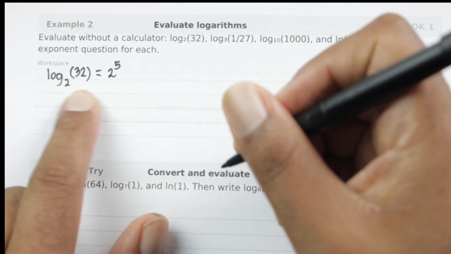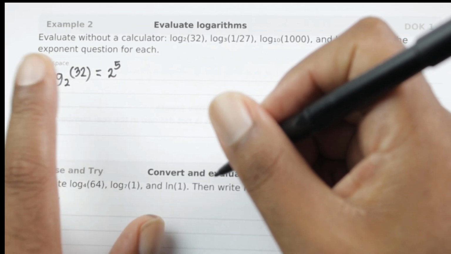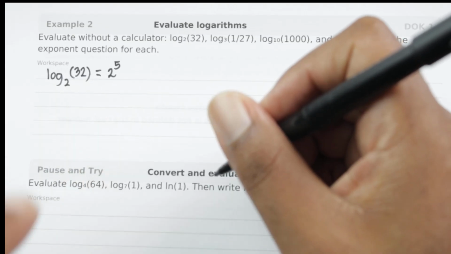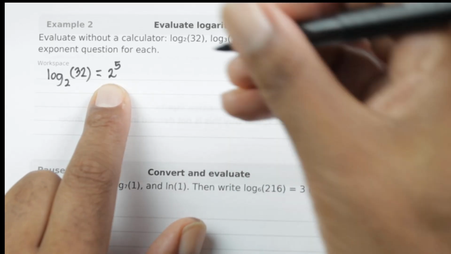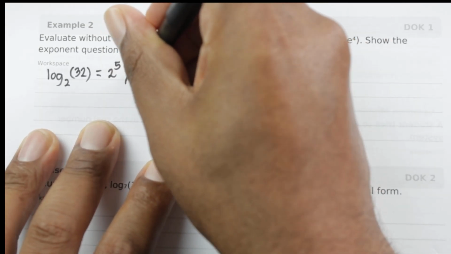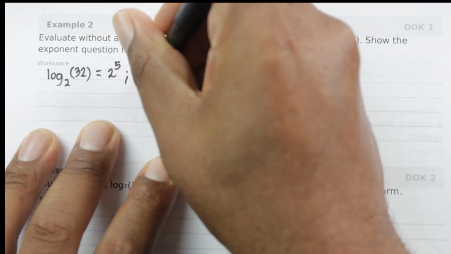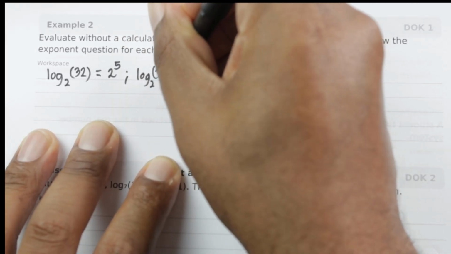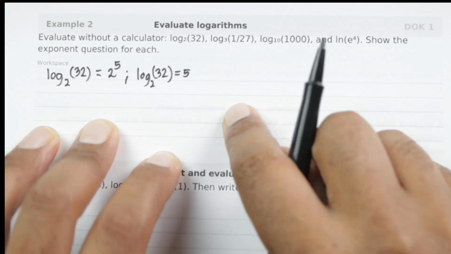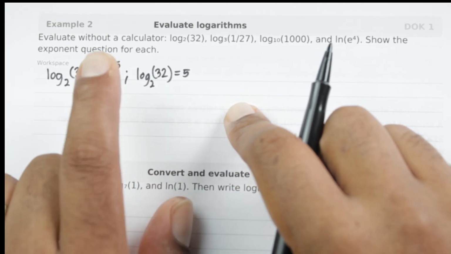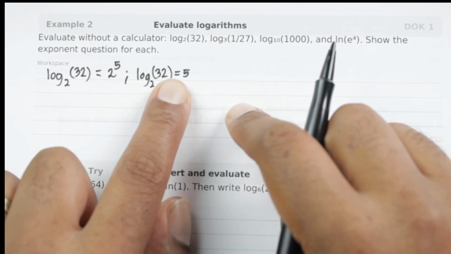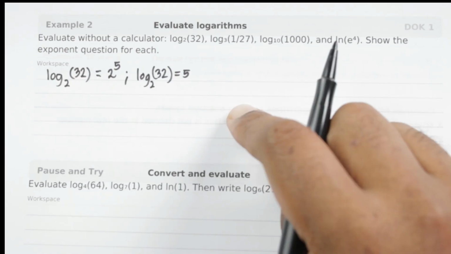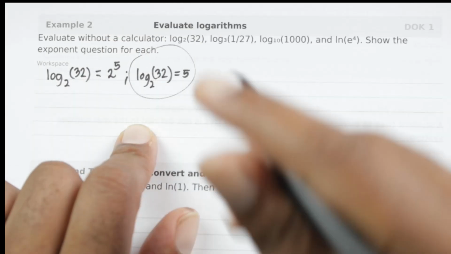So in reality, this is the exponential form. So the logarithm for this problem is log base 2 of 32, which equals 5. Because if you did 2 times 2 times 2 times 2 times 2, 5 times, then the result would be 32. Okay, so this is the answer right here.